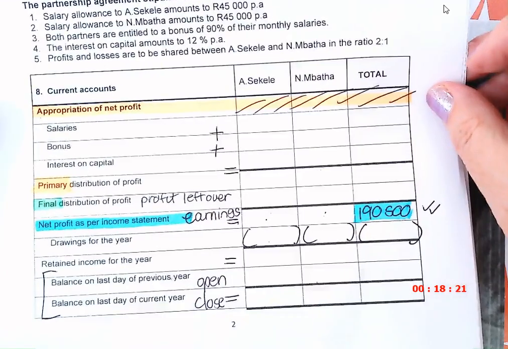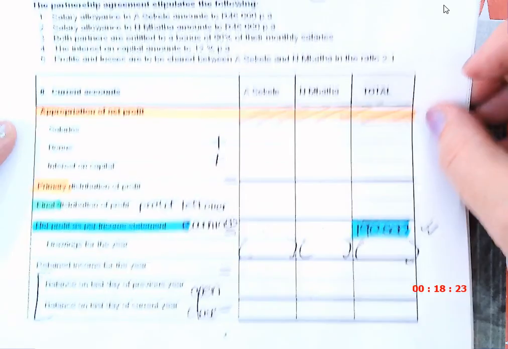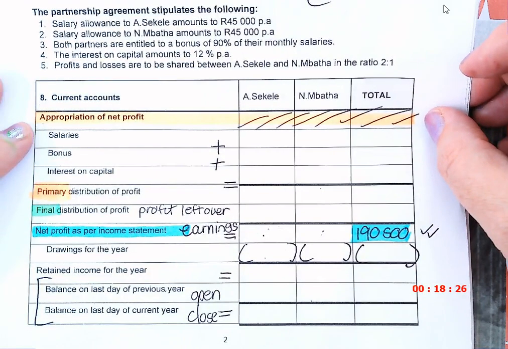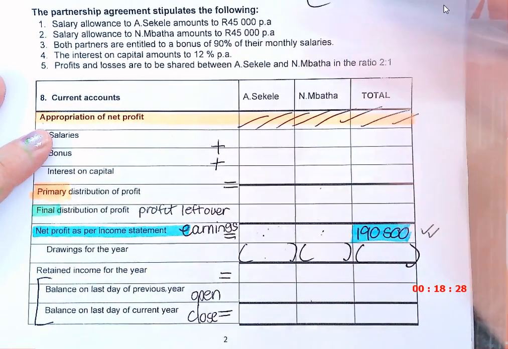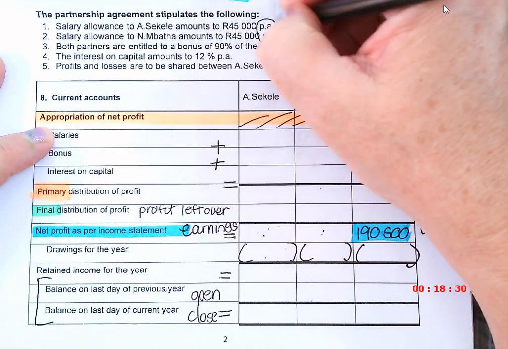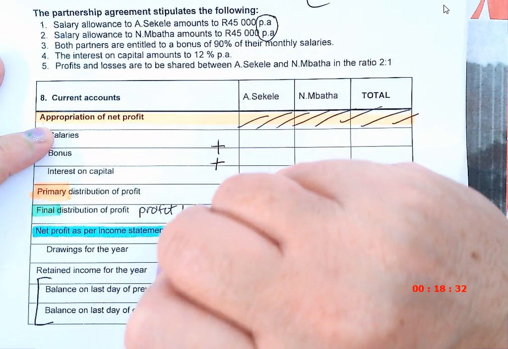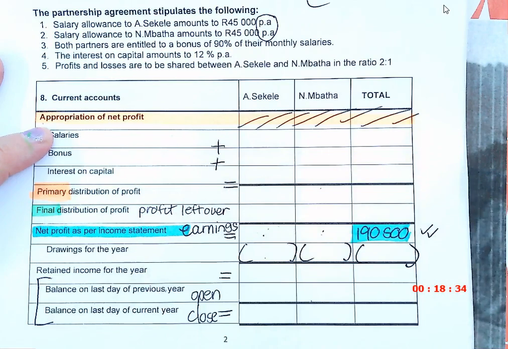It says here, the salary allowance of Sekele is 45,000 per year. It's very important that you see that it's per year, per annum. Because sometimes they give it to you per month. Then you still need to times it with 12.